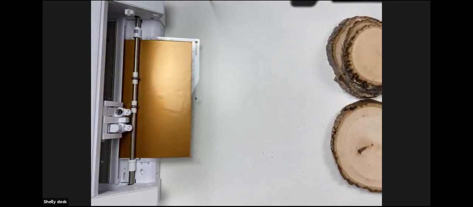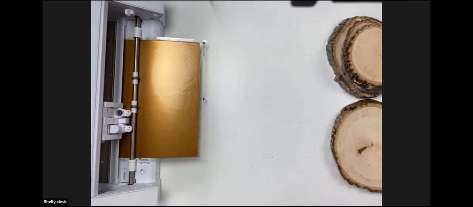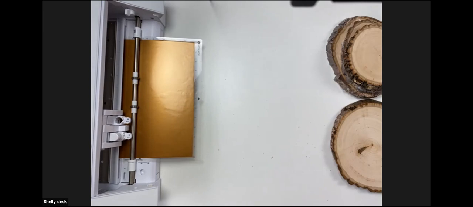Working on t-shirts, and I want to make a wooden sign with vinyl. Oh, I love that, Judy. So beautiful. Judy, for your t-shirts, are you going to be using HTV vinyl, heat transfer vinyl?